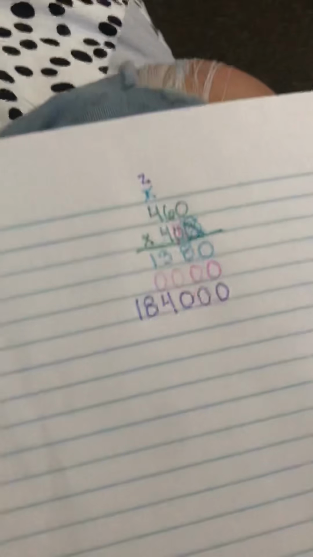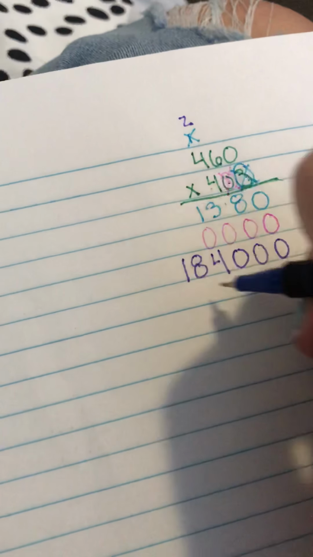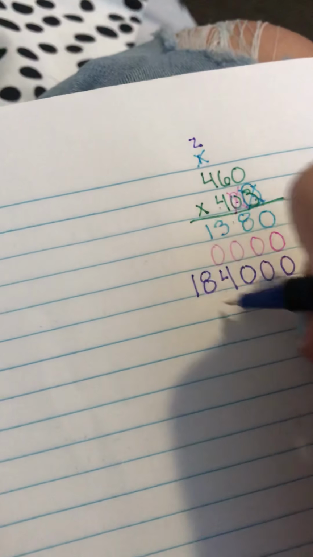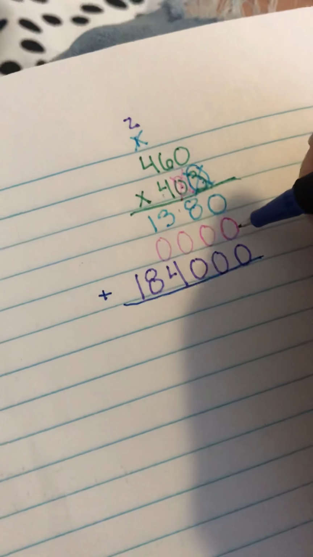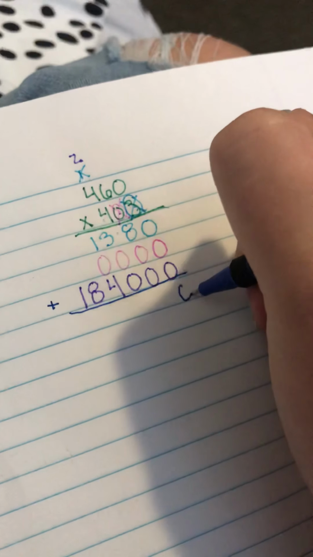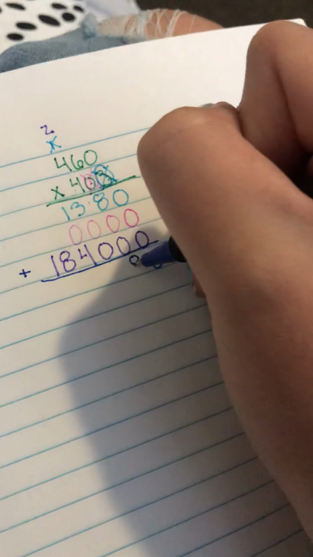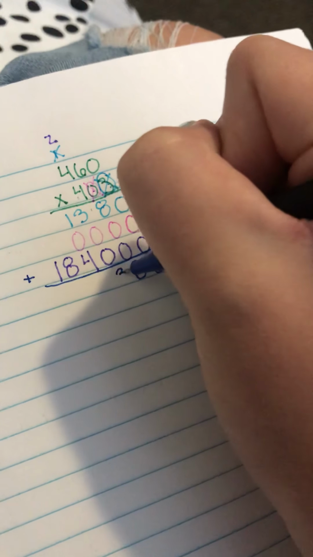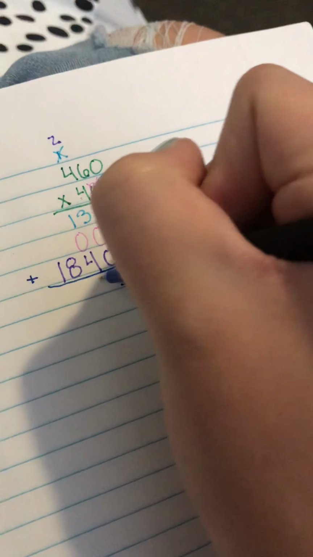Now what we are going to do is add all these numbers together, just these ones. You don't add these two, just the 3 that you came up with. So we're going to add down. So 0 plus 0 plus 0 is 0. 8 plus 0 plus 0 is 8. 3 plus 0 plus 0 is 3. 1 plus 4 is 5.